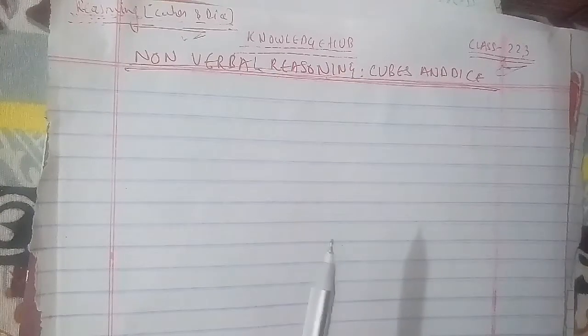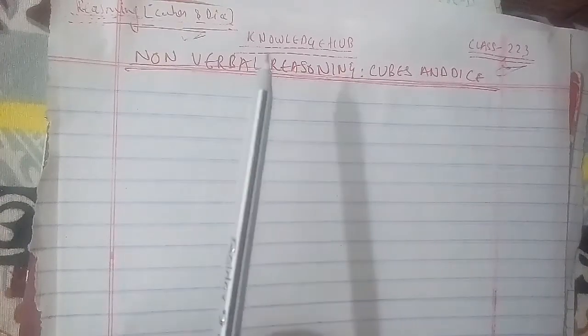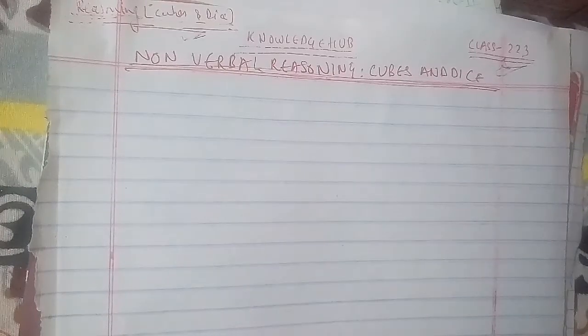In terms of non-verbal reasoning, as you can see here, we are dealing with cubes and dice. Before that in non-verbal reasoning, we had completed series, analogy, classification, analytical reasoning, mirror image, water image, embedded figure, completion of incomplete pattern, figure matrix, paper folding, paper cutting, rule detection, grouping of identical figures, and cubes and dice. That is the 14th topic that we are dealing with here.